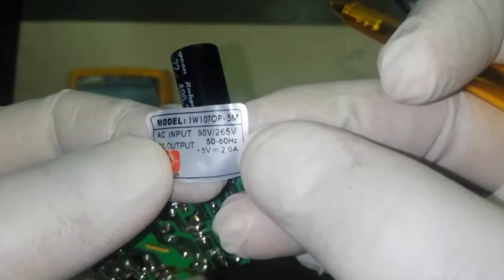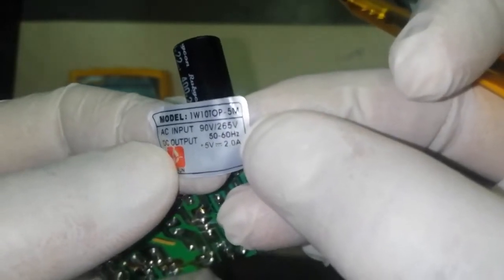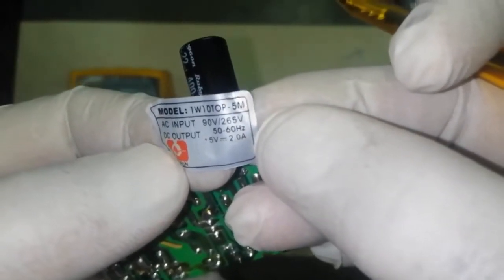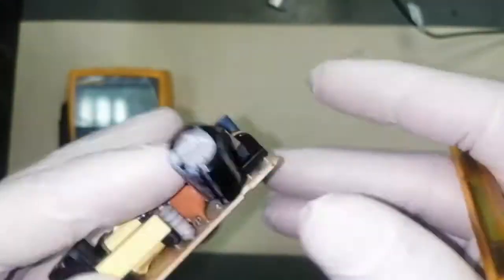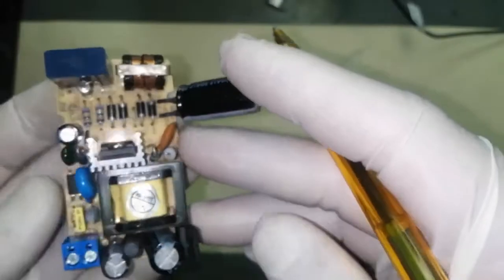Its input is 90 volt to 265 volt, 50 hertz, 60 hertz, and the output is 5 volt, 2 ampere. This converter is very useful. It is a standalone 5 volt power supply.